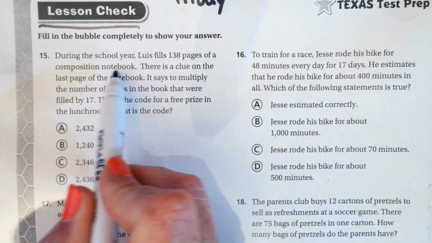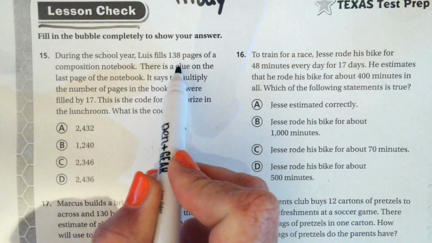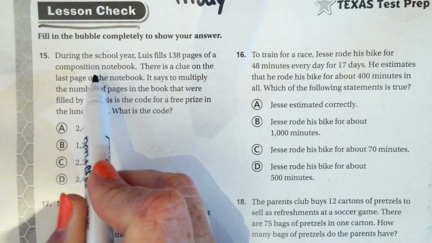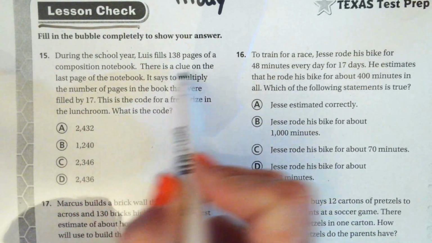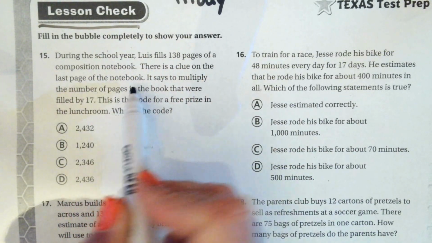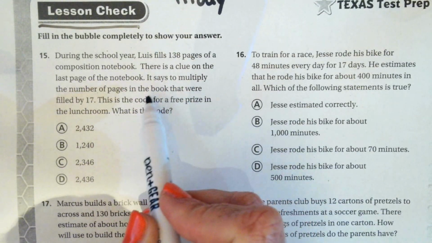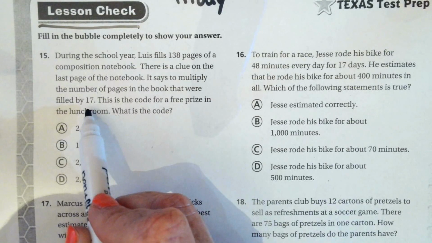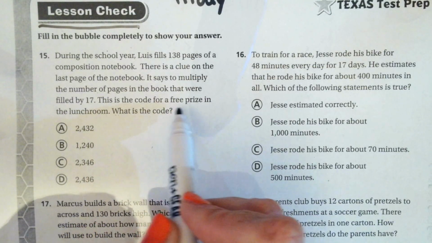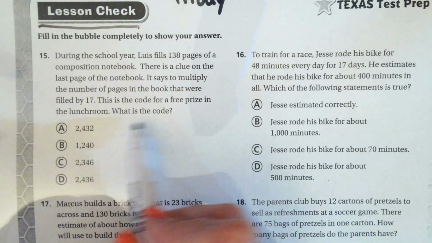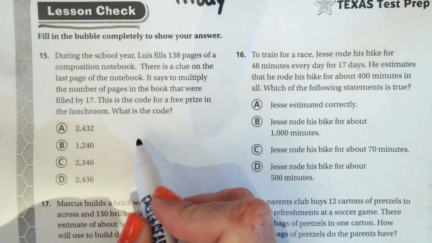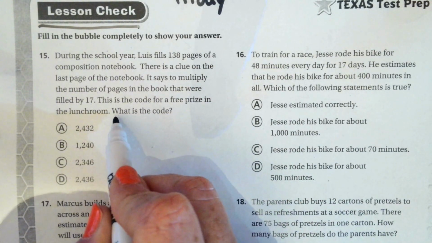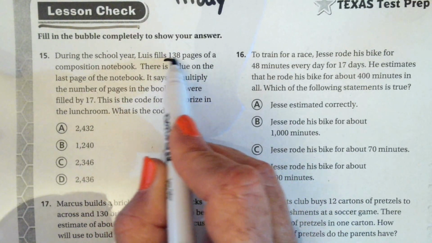So during the school year, Lewis fills 138 pages of a composition notebook. There is a clue on the last page of the notebook. It says to multiply the number of pages in the book that were filled by 17. This is the code for a free prize in the lunchroom. What is the code? Well, for this question, it is just asking you to multiply.